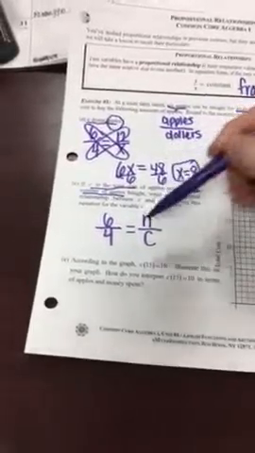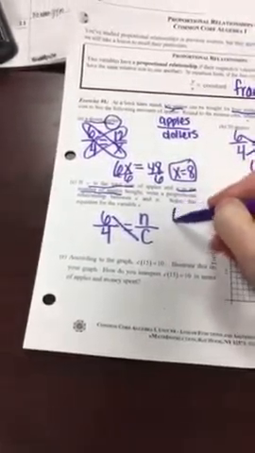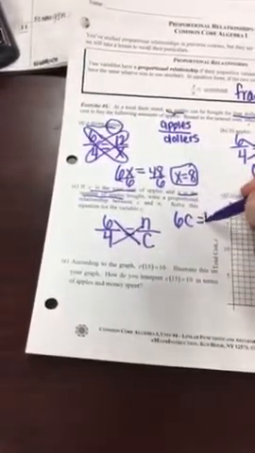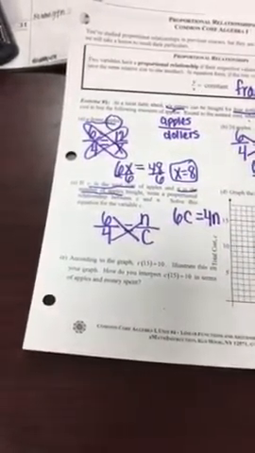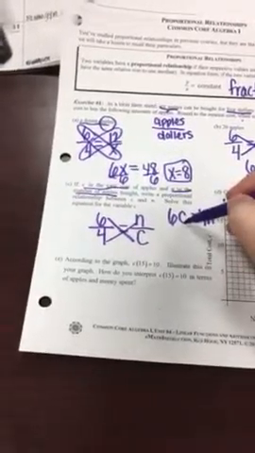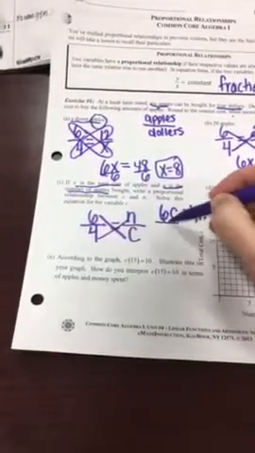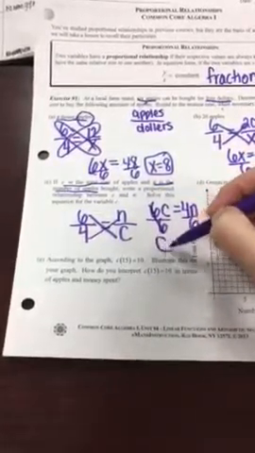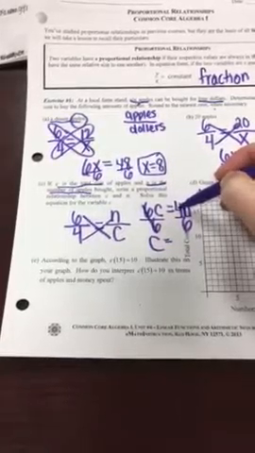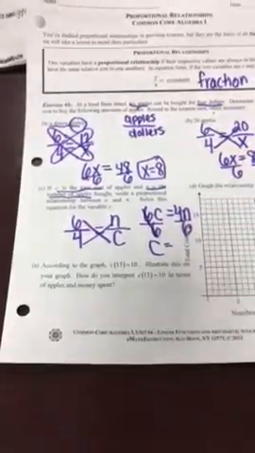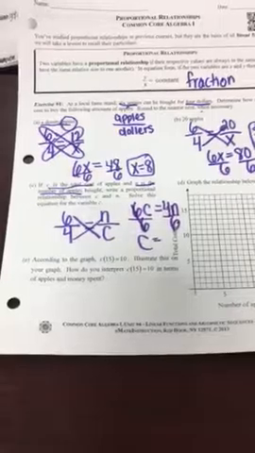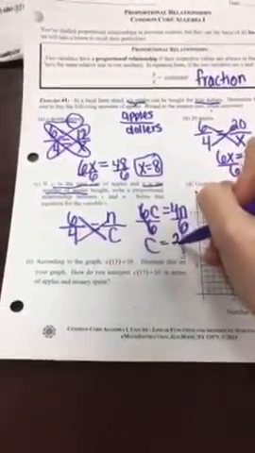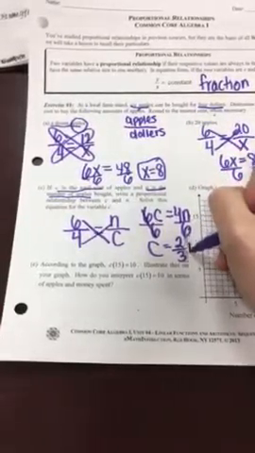And now I'm going to cross multiply. I get 6 times C is 6C. 4 times N is 4N. And they want me to get C by itself. So to get C by itself, I have to get rid of the 6. So I divide by 6. Divide by 6. Now I'm going to go to my calculator and type in 4 divided by 6. It'll give me a yucky decimal, 0.666666, but then math frac it, and it will give you 2/3. And then the N drops down.